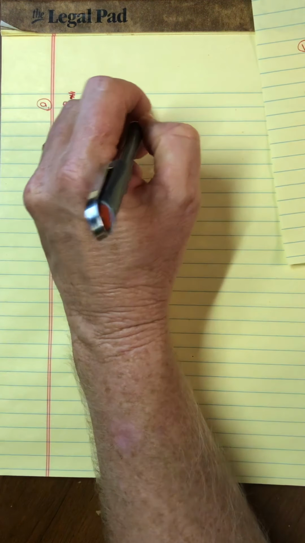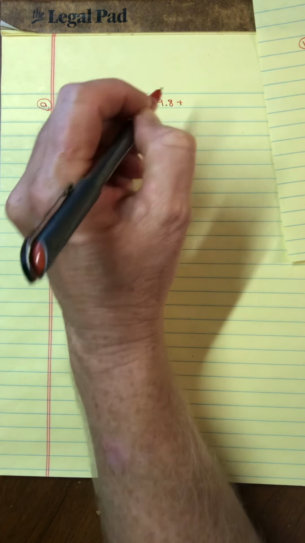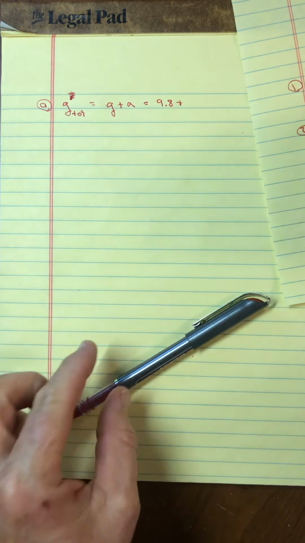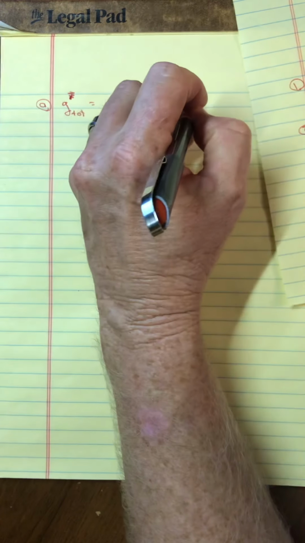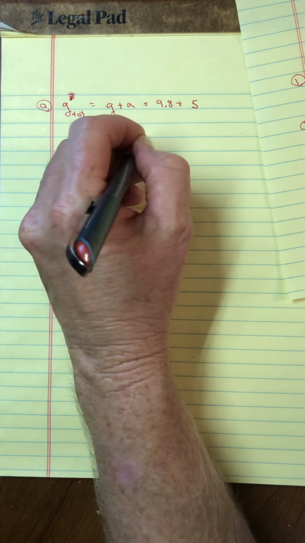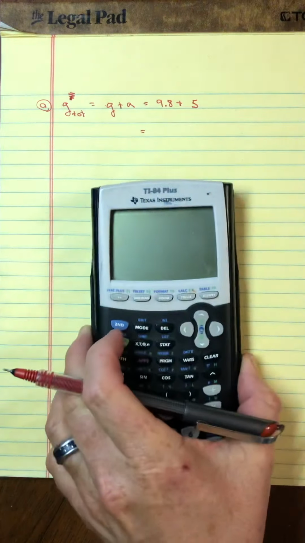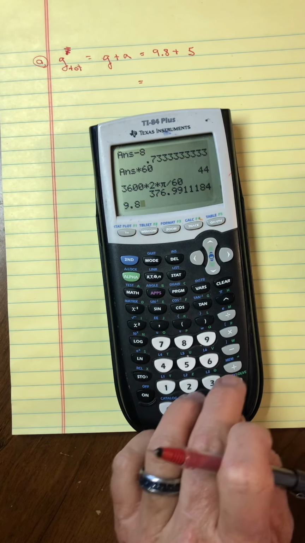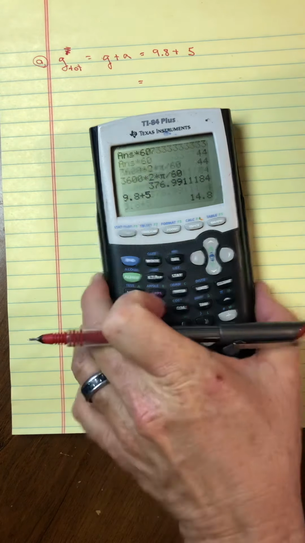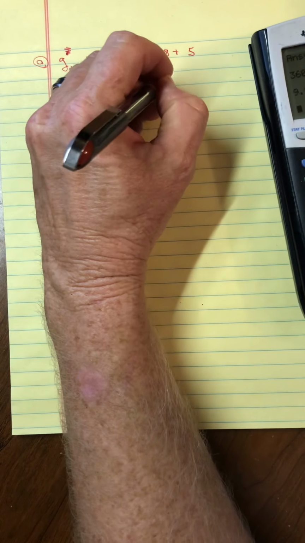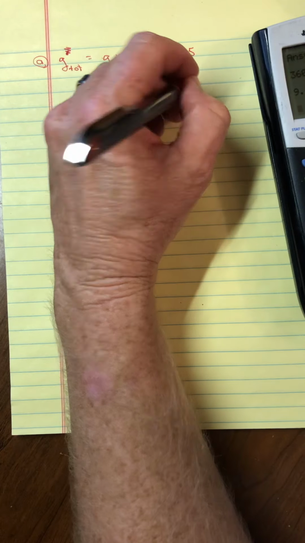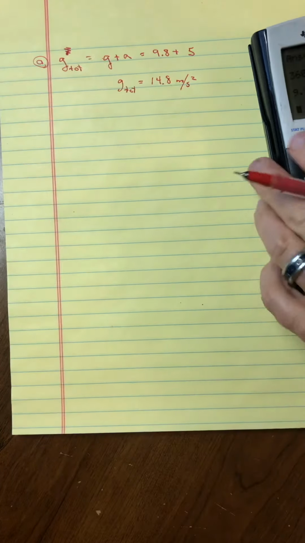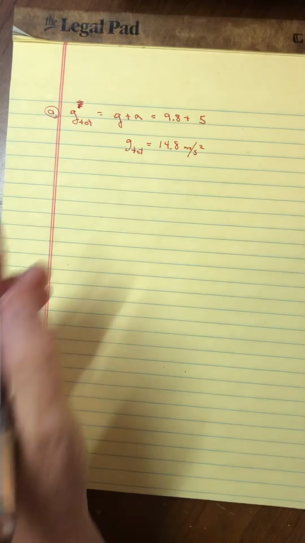So it's 9.8 from the normal gravity, and then plus another 5. The total, 9.8 plus 5, I don't need a calculator for that, is 14.8 meters per second squared, the total G. And this is where the equivalence principle comes into play.